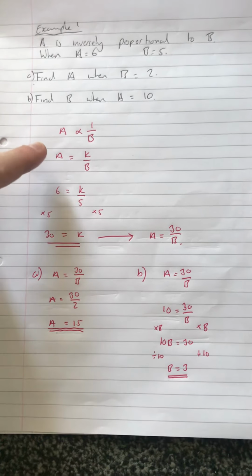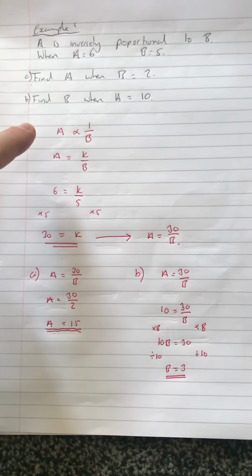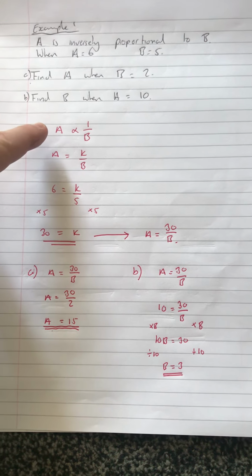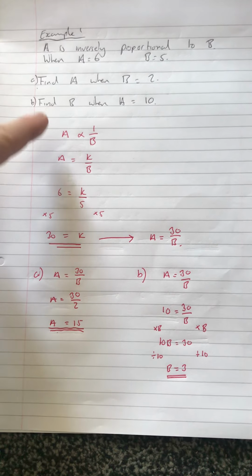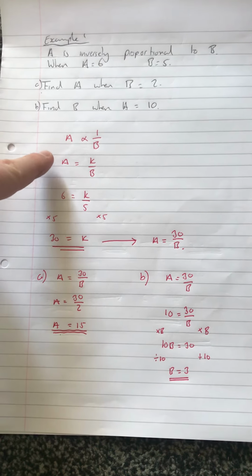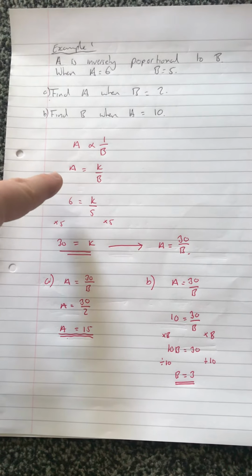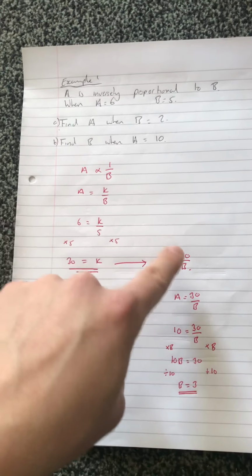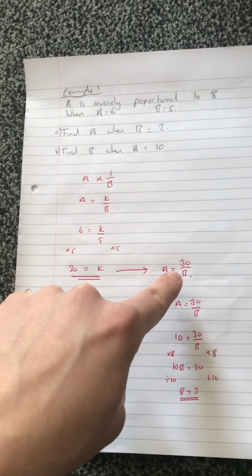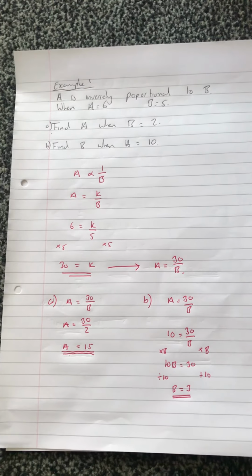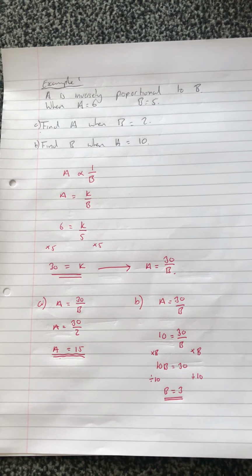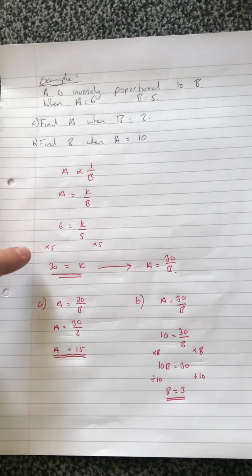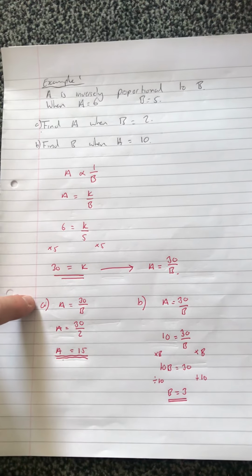So the first part, the creating of the equation, is what you've just been doing previously. So set up your statement, create your equation, substitute in the parts that you know, work out what K is, and replace K with 30 in your actual equation. So A is equal to 30 over B. For part A, exactly what we did in the previous lesson.